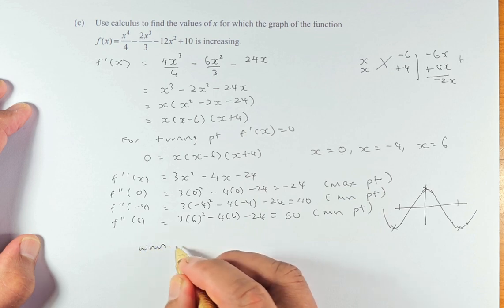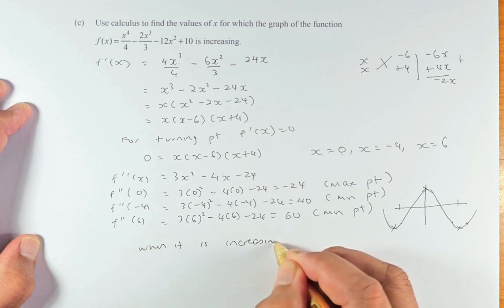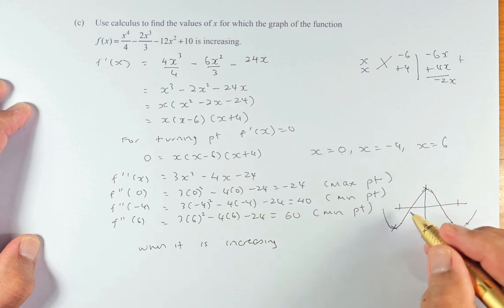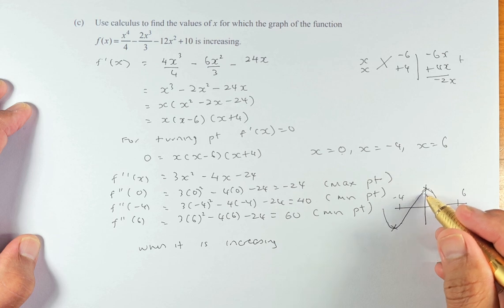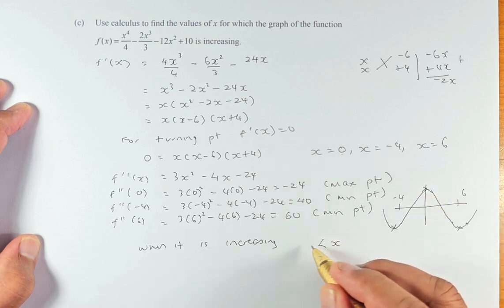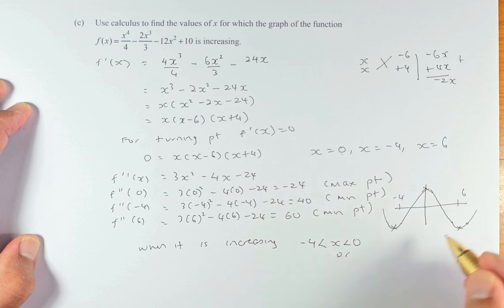They ask where the function is increasing. When it is increasing, it means the gradient is more than 0, so it's positive. It's going to be minus 4 here, 6 here. So between minus 4 and 0, x is between minus 4 and 0, or the other part, from here onwards, x is more than 6.